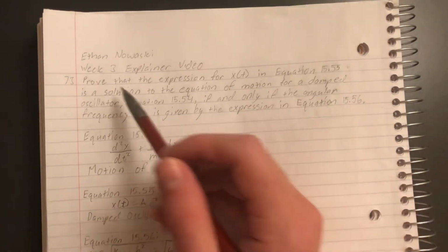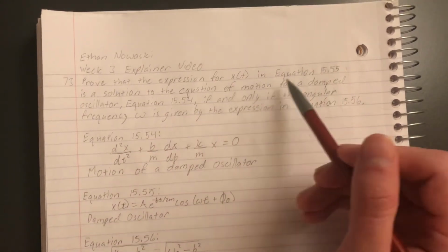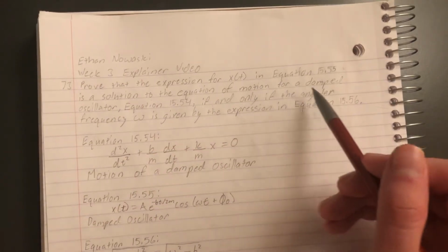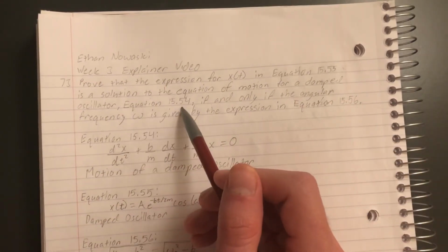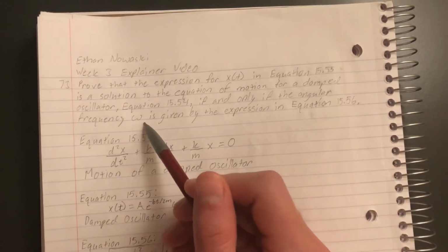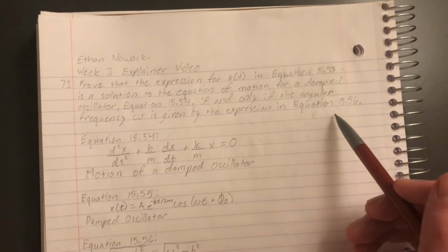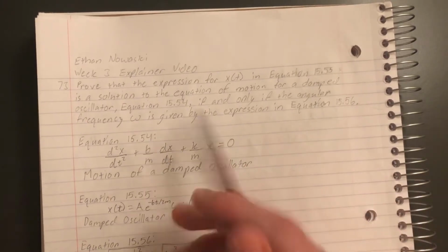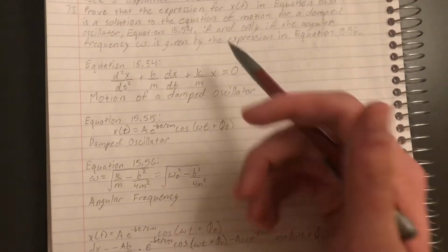The question asks, prove that the expression for x of t in equation 15.55 is a solution to the equation of motion for a damped oscillator, equation 15.54, if and only if the angular frequency omega is given by the expression in equation 15.56. So first let's look at the equations that they're asking us to look at.